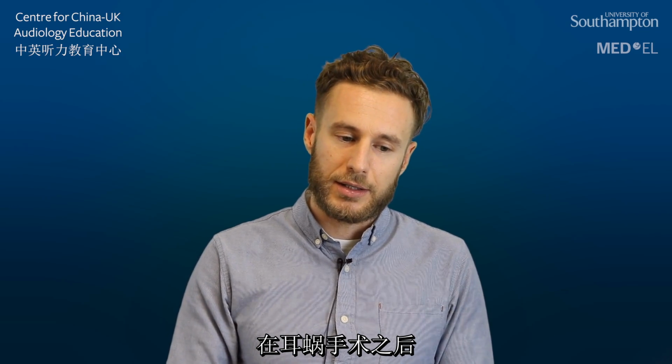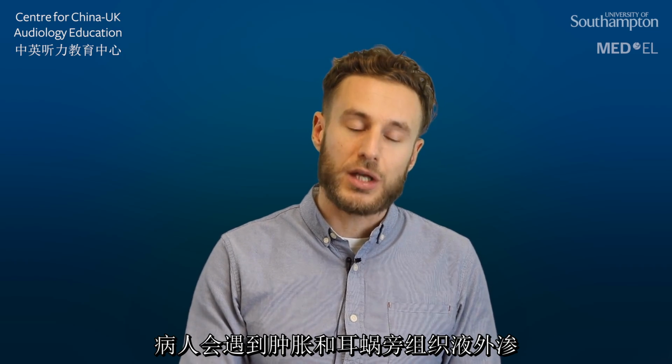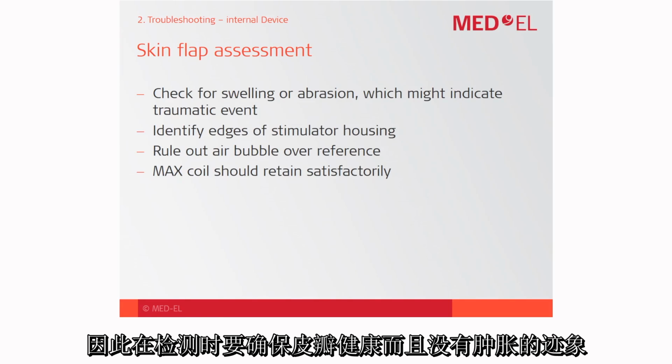So especially after the implantation, you are typically confronted with swelling, or also some fluid could reside over the implant. So make sure that the skin flap is healthy and does not show any bruises or swelling.